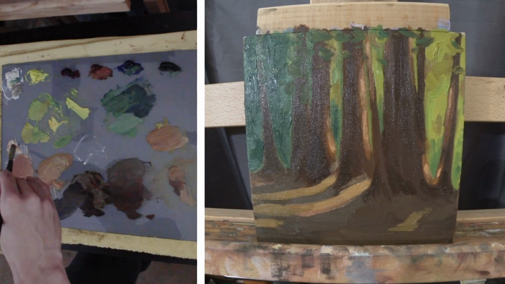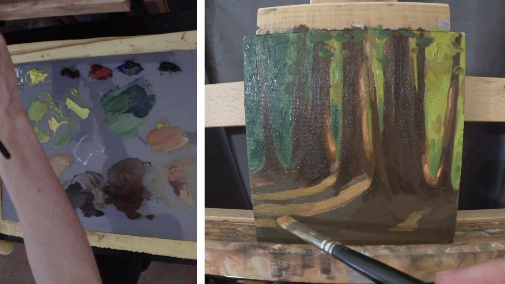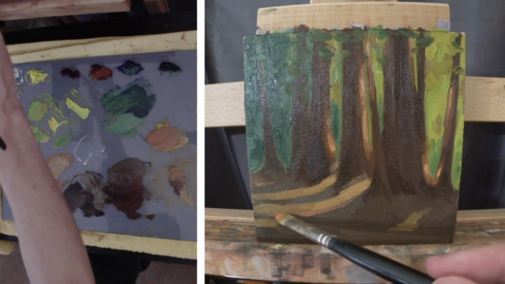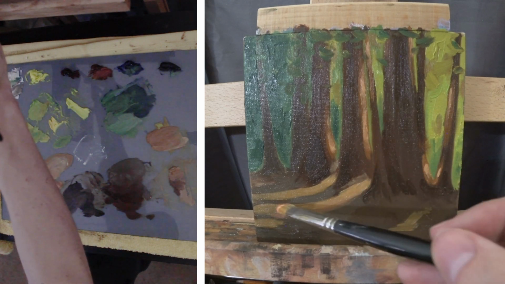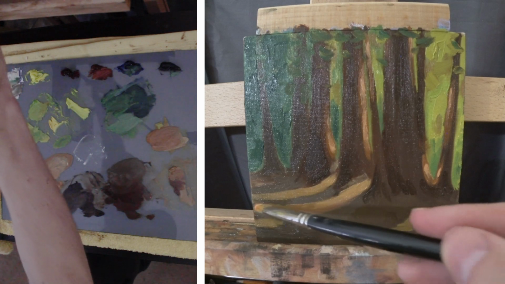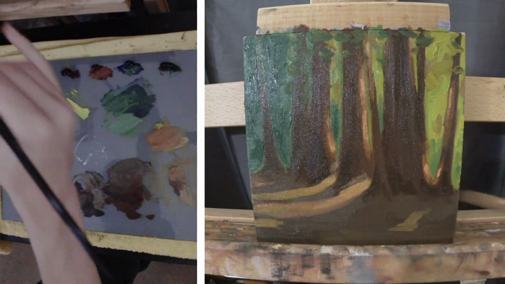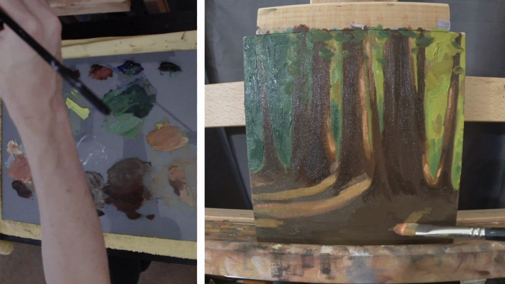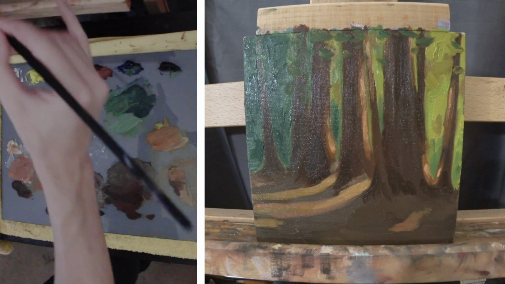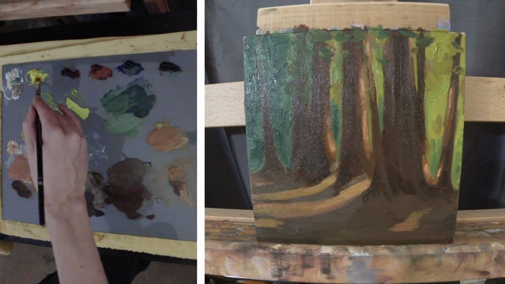I thought it was going to be too dark, but what this does is soften that edge of the light, and it can also give it the impact that it's a warm light source. I might need a little bit more yellow in that.